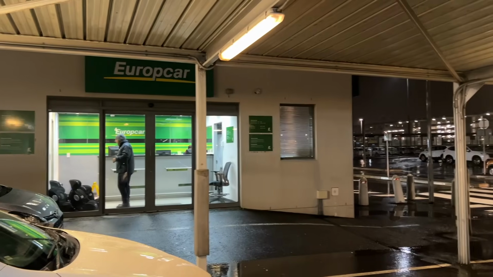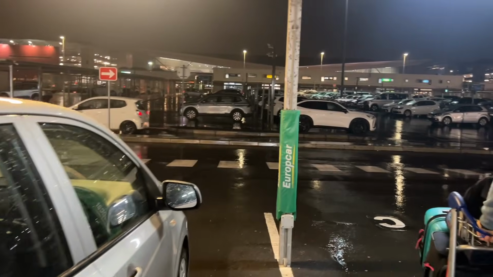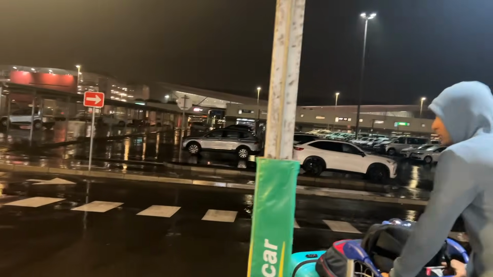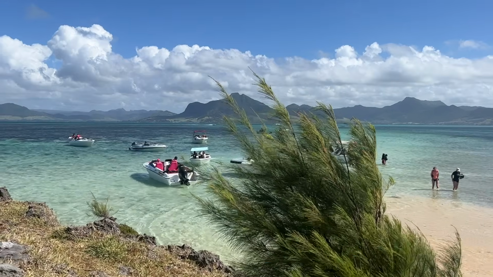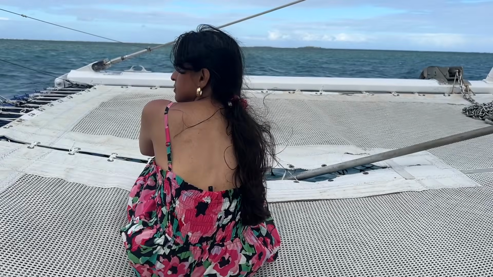For your return flight, head to Cape Town Airport, and before dropping your rental car, make sure to fuel up the tank. There's a petrol station at the airport too, so you are sorted. This was the end of our 11-day South Africa trip. We then flew to our next destination, Mauritius, where we spent the next few days.